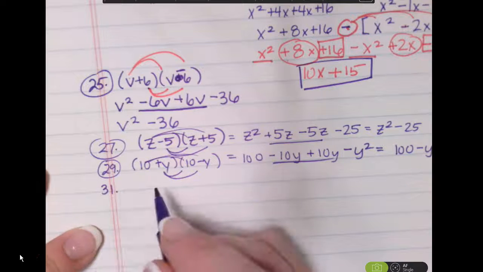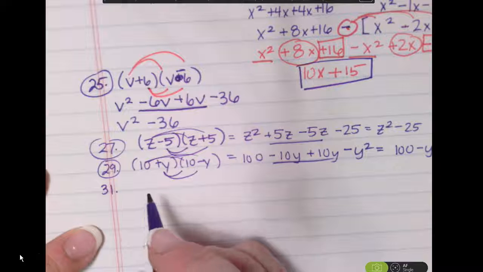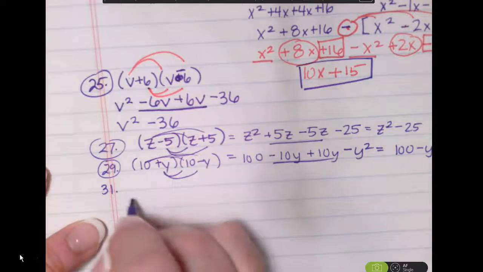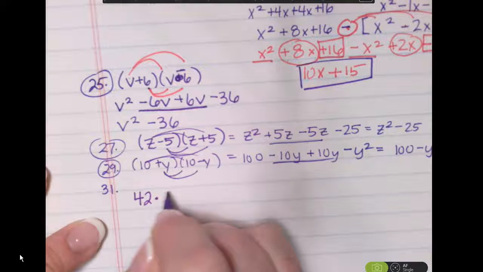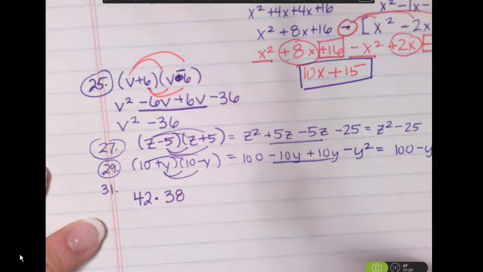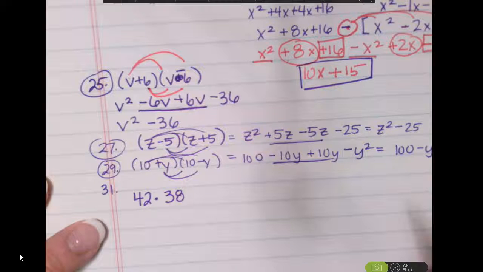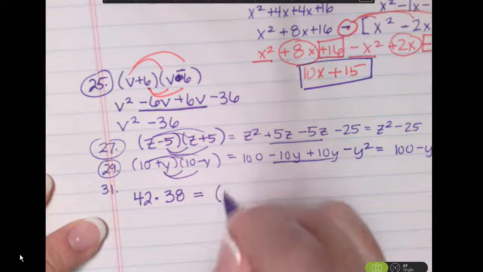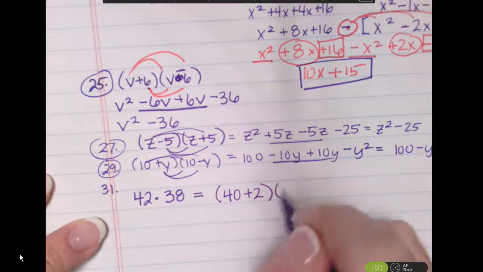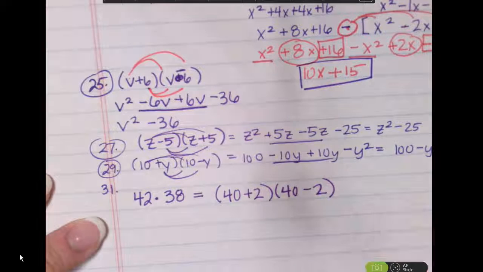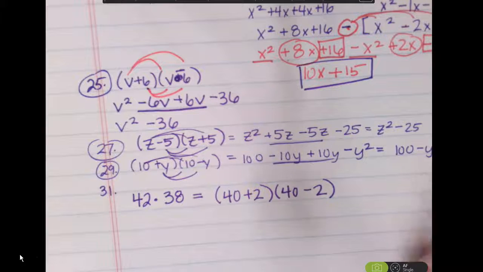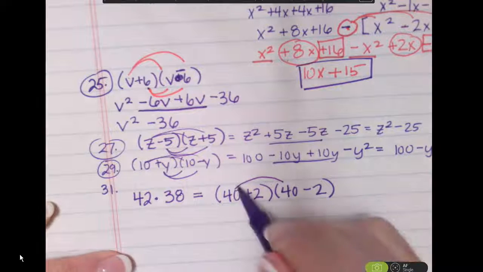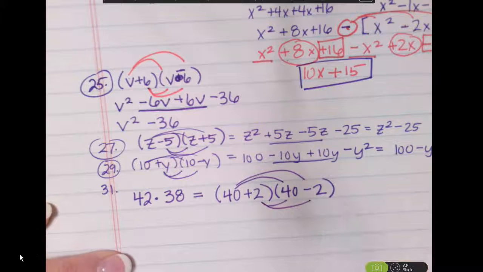In number 31, we've got mental math. So to do 42 times 38, the point of that one is you're noticing that that's 40 plus 2 and 40 minus 2. So if you can do any of this in your head mentally, then the middle terms will drop out.